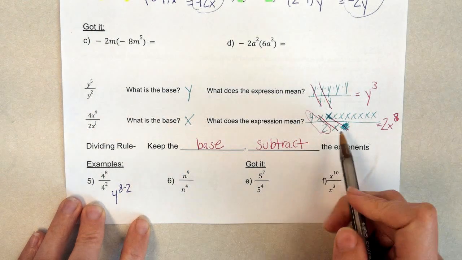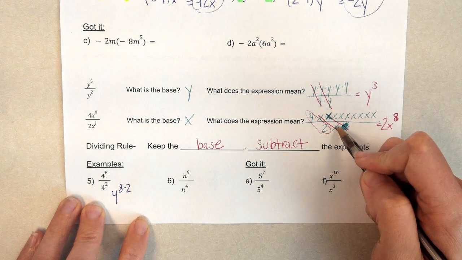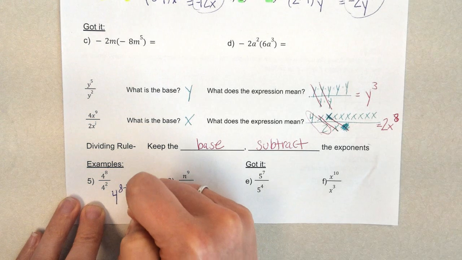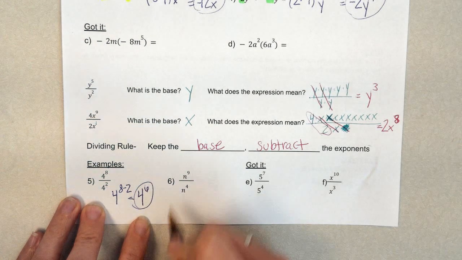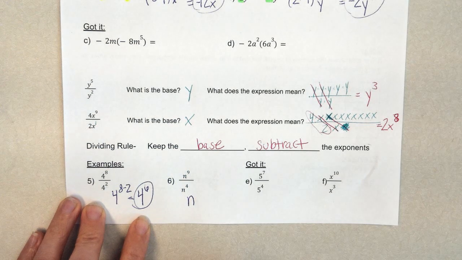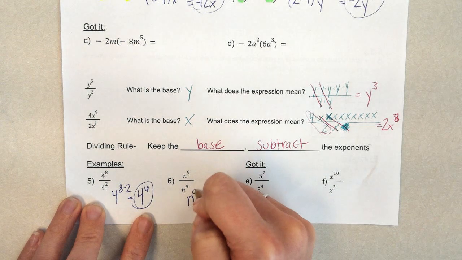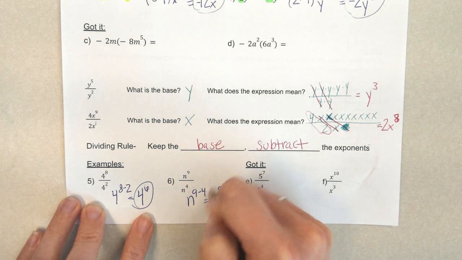So on this one, what I was saying was, remember, it really cancels out. That's taking it away. So it ends up being 4 to the 6th power on that one. On this one, we keep our base. That base is what's going to repeat. And then we subtract our exponents. 9 minus 4 would give me 9 to the 5th power.